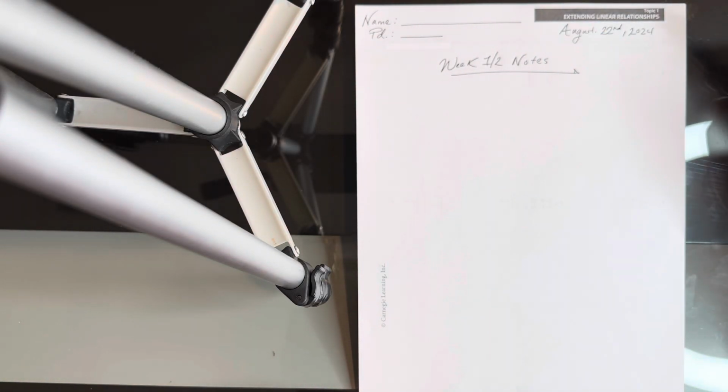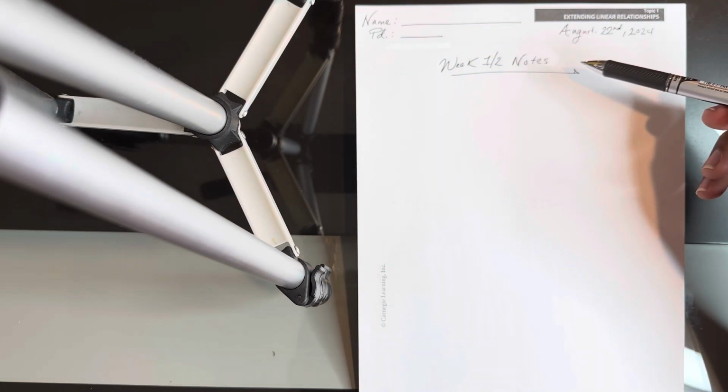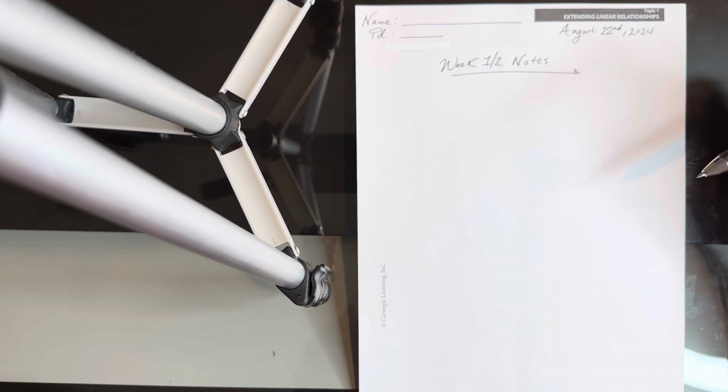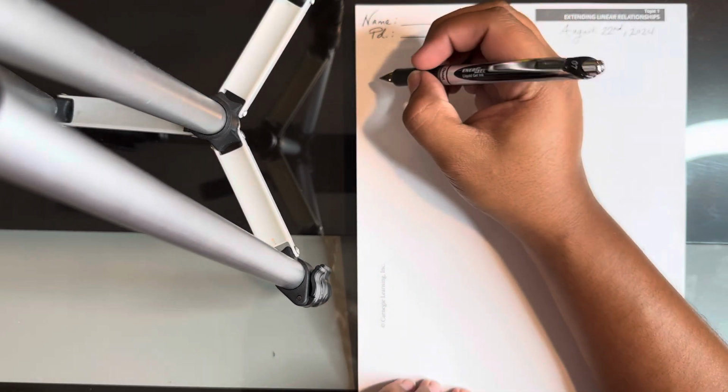Okay, welcome back. This is for August 22nd, 2024, Algebra 2. I'm going to go over real quickly what week 1 and week 2 was about, just so you have an idea of what you should have learned these past 2 weeks.